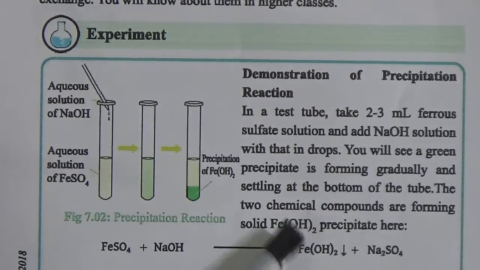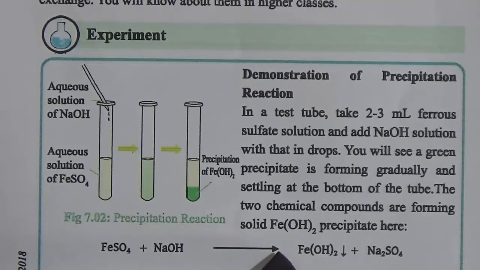That's why it will be precipitated at the bottom of the test tube, and that is why an arrow facing the bottom is given, like this. Okay, dear students, we will discuss the next part in our next class.